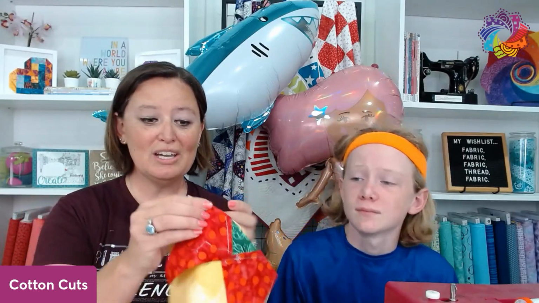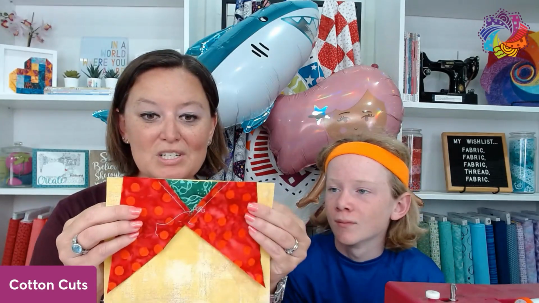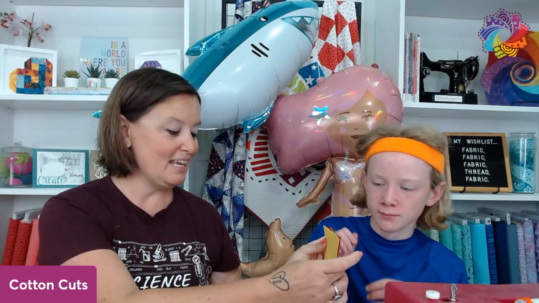All right, so we're going to center this on this side again. This is the part where he was struggling. He's like, you want me to sew what to what? So we're just going to sew that to that, connecting the seams together to make a block. That's the part when he was like, wait, you want me to sew what to what?